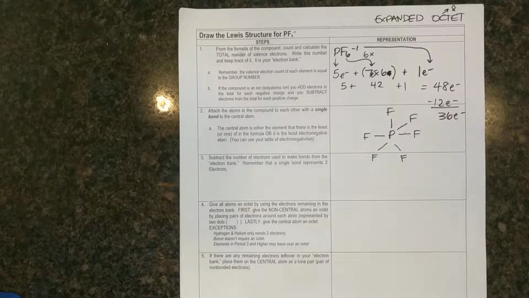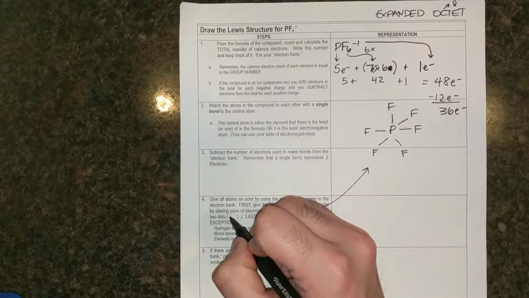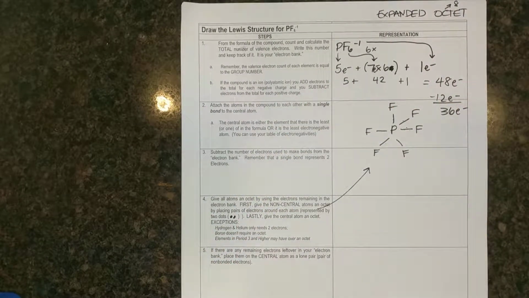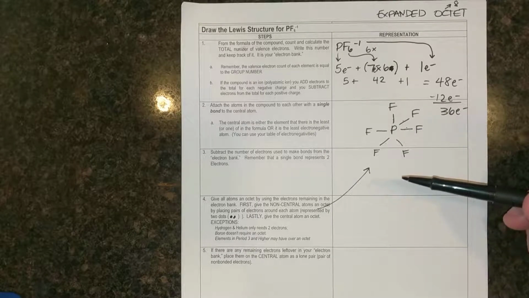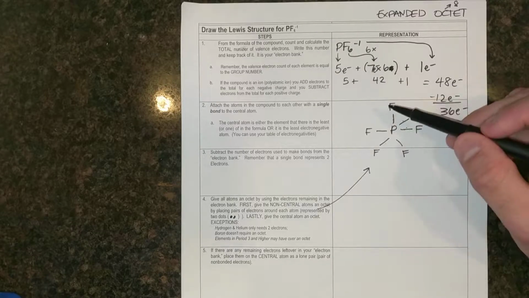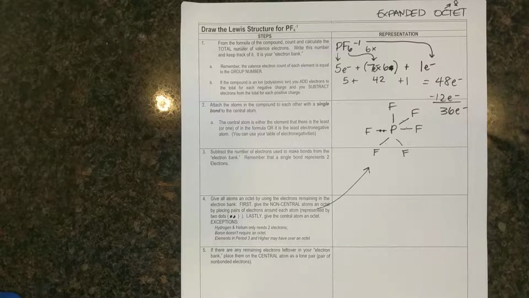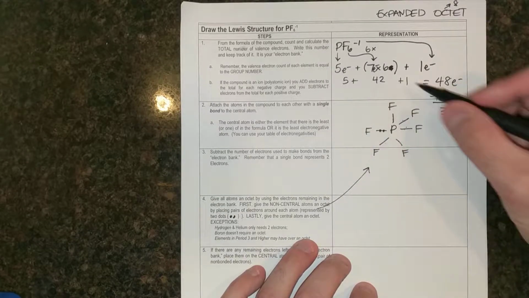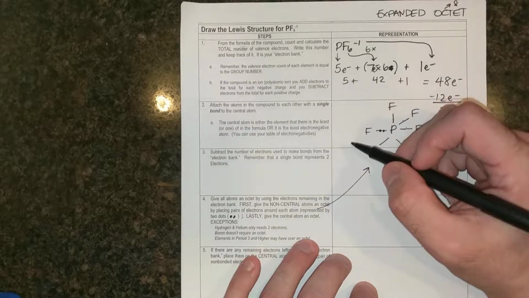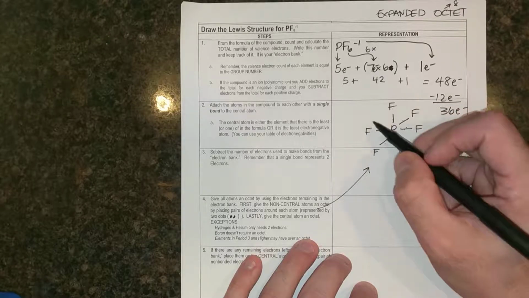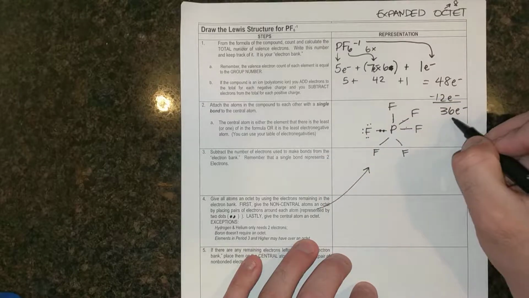Okay? Now, the next step says give all atoms an octet by putting lone pairs. Now I'm kind of combining everything here. First, you start with your non-central atoms, then you move to your central atoms. Each fluorine has 2 electrons because of the 1 bond. That means each fluorine is going to need 6 electrons to get that octet. So I'm going to start putting them on there. 1, 2, 3, 4, 5, 6.